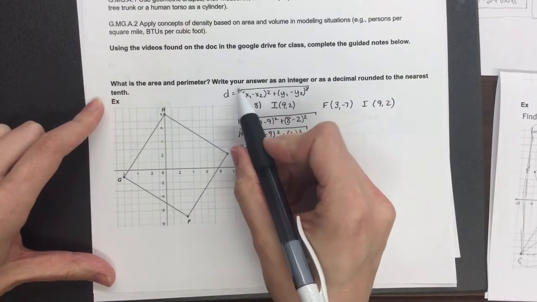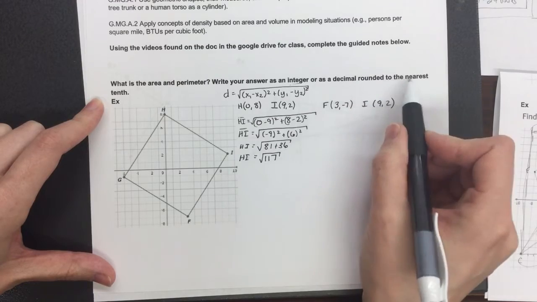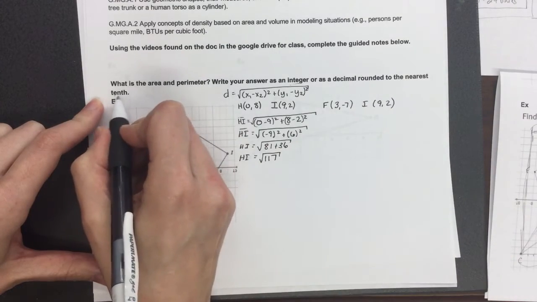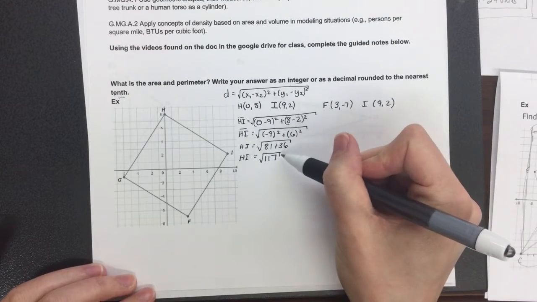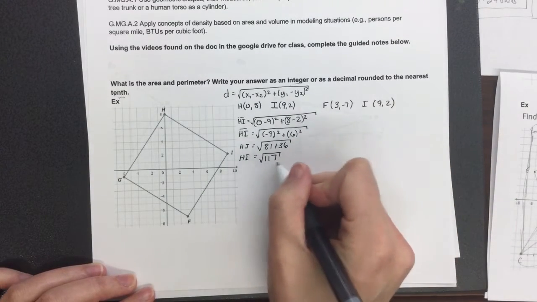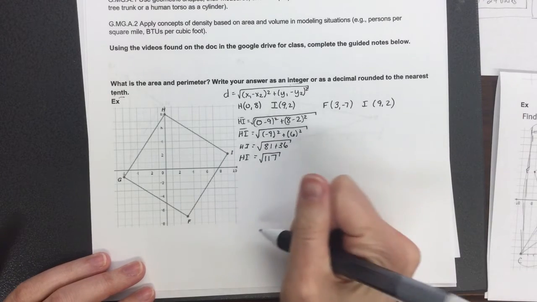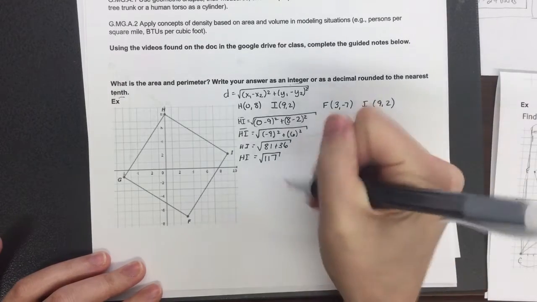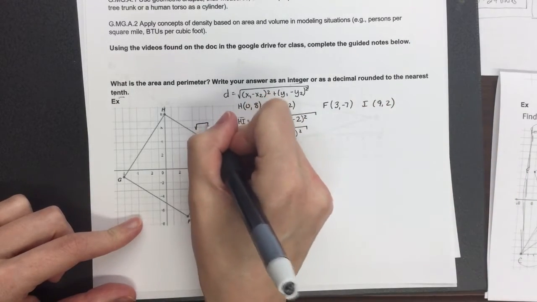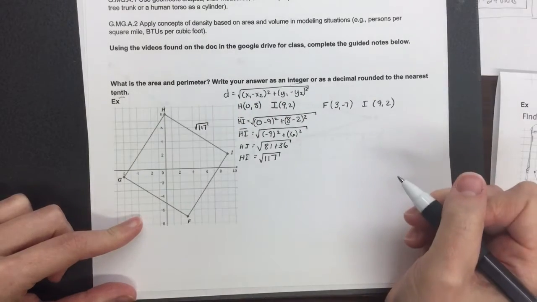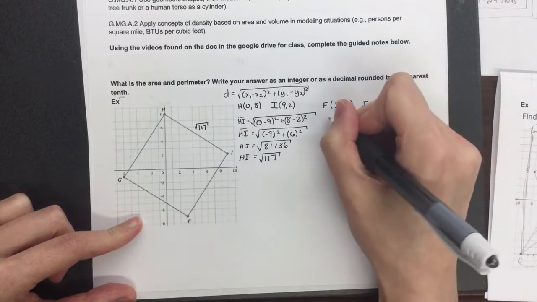Now notice it says write your answer as an integer, which means a whole number, or as a decimal rounded to the nearest tenth. Whenever we're rounding, we don't want to round here. We want to round at the very end. So we're going to keep HI as the square root of 117 until we're finding the perimeter and the area. And I'll show you how that works in a minute. For HI, we found the square root of 117, and if we have a square, then FI will be the square root of 117 as well.